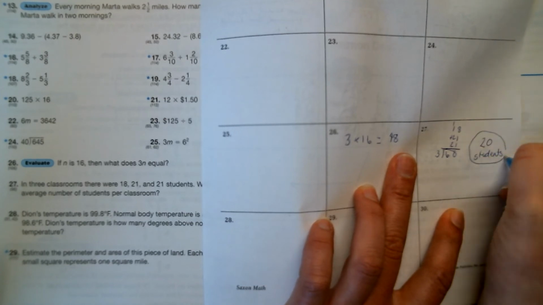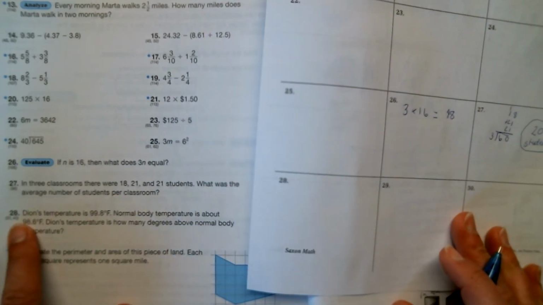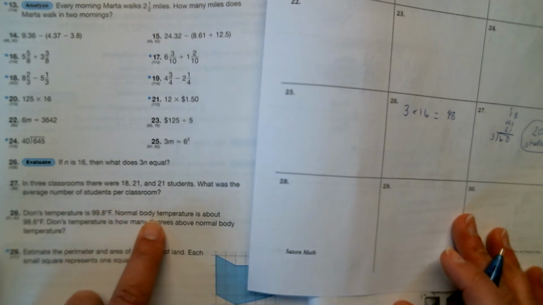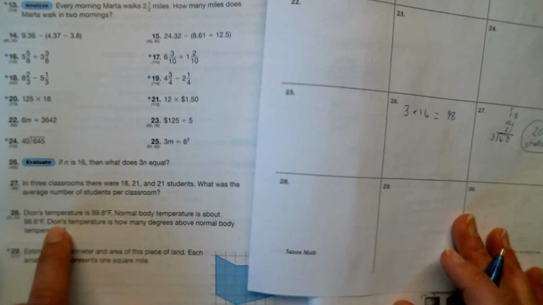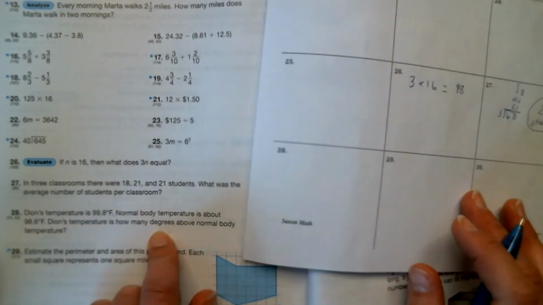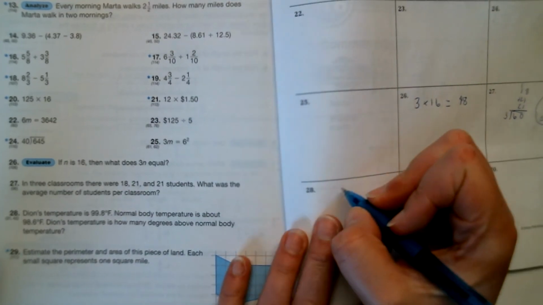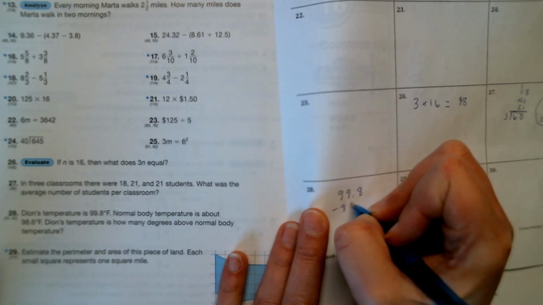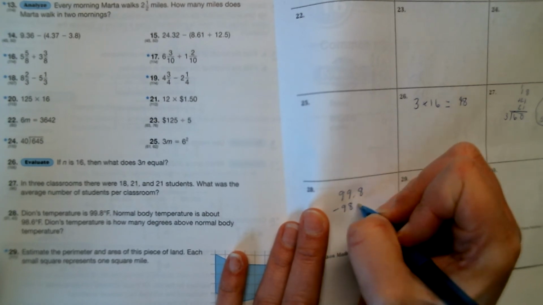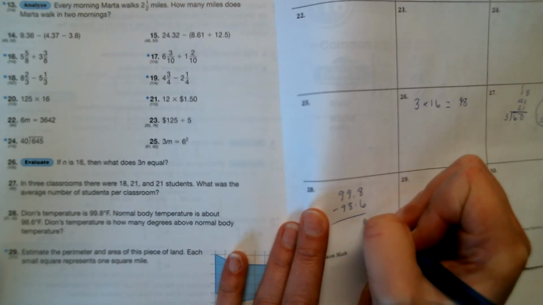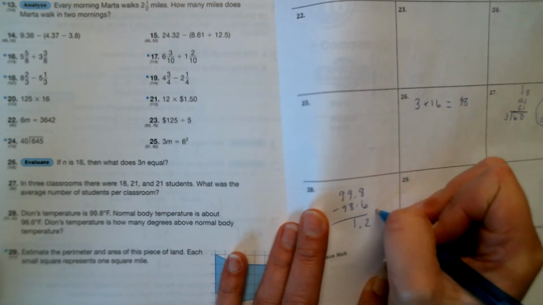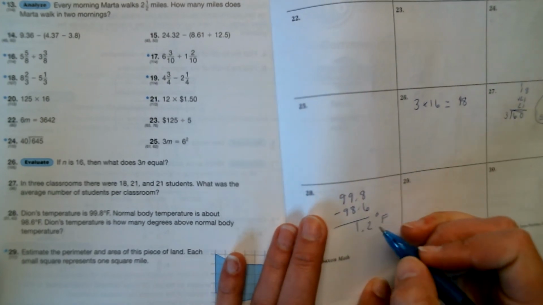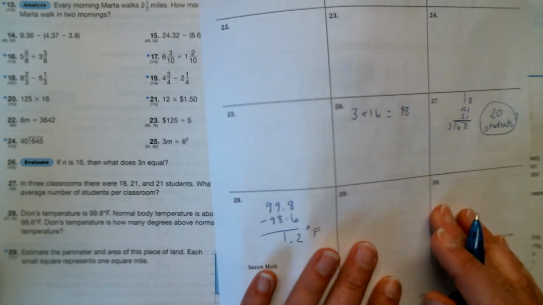And I'm going quicker to make sure I get these all done in time. Dylan's temperature is 99.8. Normal body temperature is about 98.6. Dylan's temperature is about how many degrees above normal body temperature? So we have to subtract 99.8 minus 98.6. He is 1.2 degrees Fahrenheit above normal.